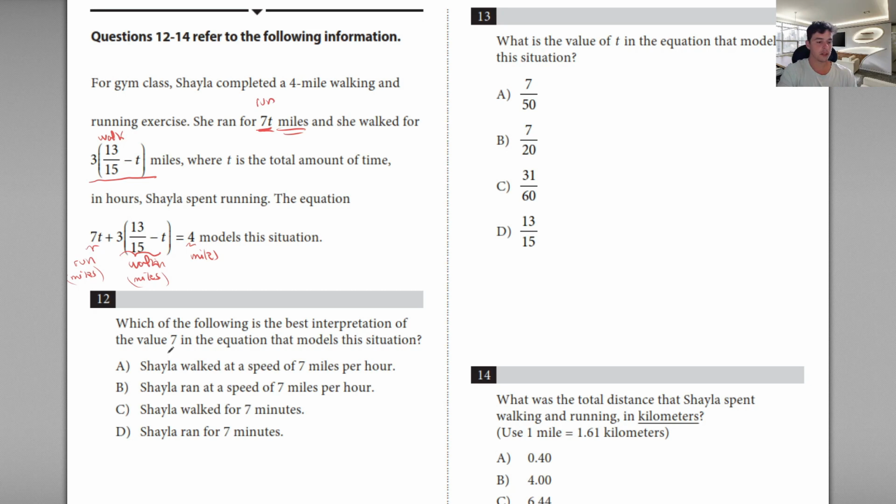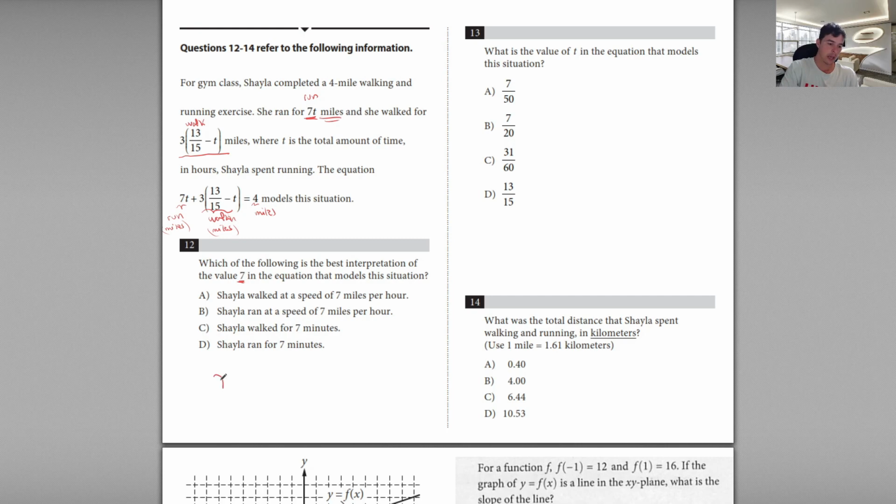Which of the following is the best interpretation of the value 7 in the equation that models this situation? We know also that t is the total amount of time, right? So we know that 7 times t equals miles. We know that just looking at the units, right? So we know that we don't know what 7 is. They're asking the question, but we know that t is time. So in order for me to have miles on the left side, I gotta have some kind of rise over run, some kind of rate of change.